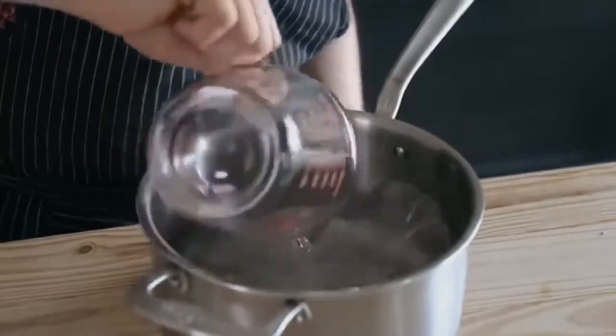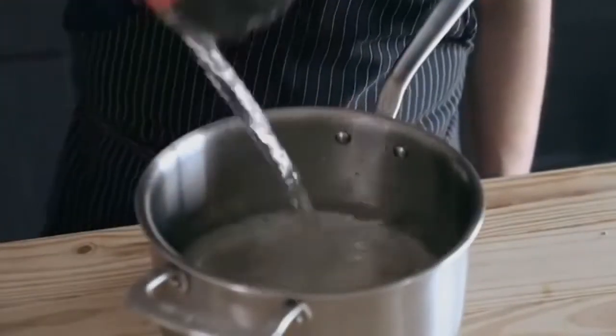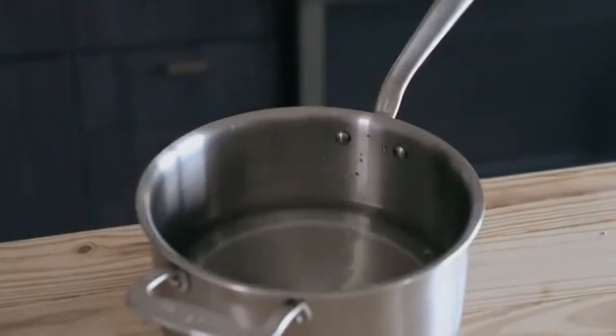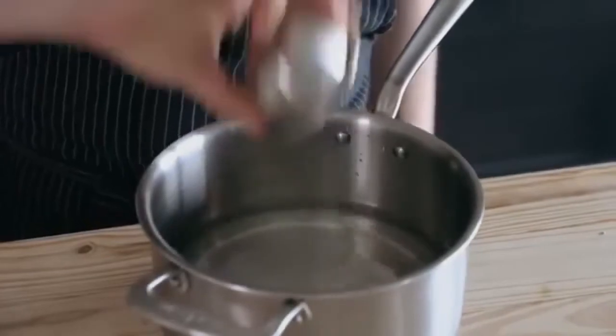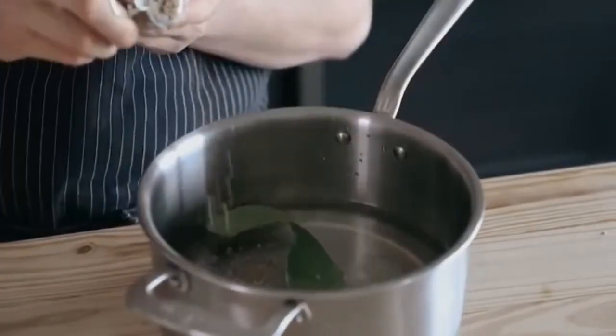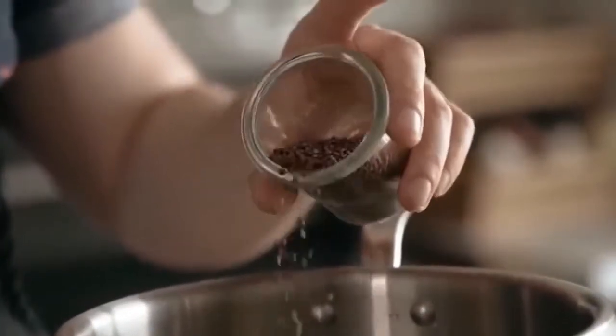So in a medium-sized pot, go ahead and add 1 quart or 950 milliliters of white vinegar, 1 cup or 240 milliliters of water. I also added a little splash of yuzu vinegar, but you don't have to be fancy like me if you don't want to. 1 tablespoon or 10 grams of kosher salt, 2 bay leaves, 1 tablespoon or 9 grams of coriander seeds, and 1 teaspoon or 2 grams of grains of paradise, both of which were toasted.